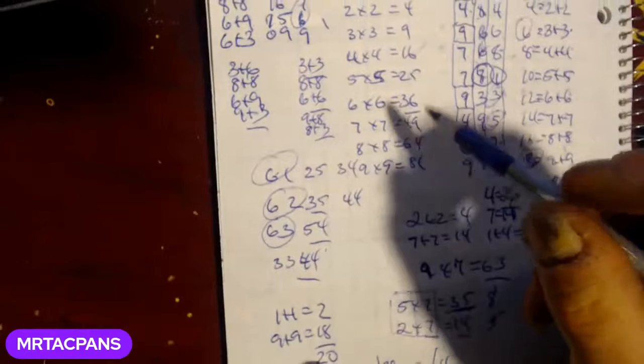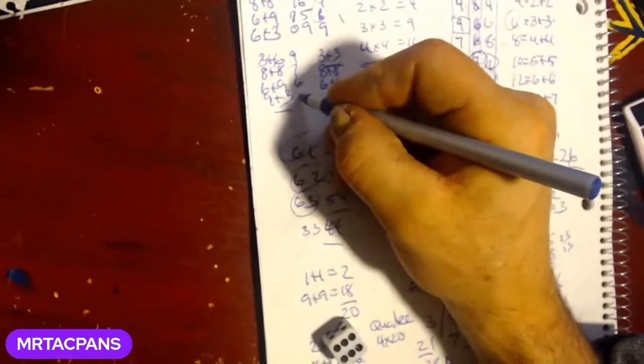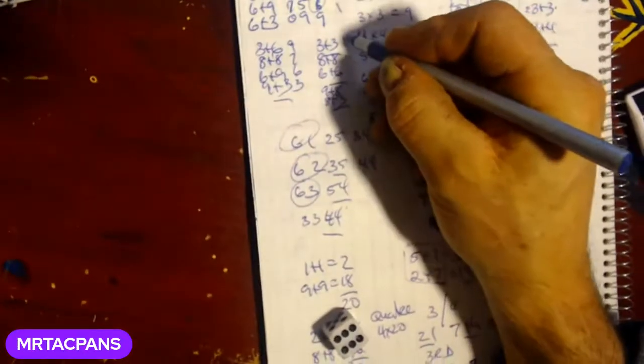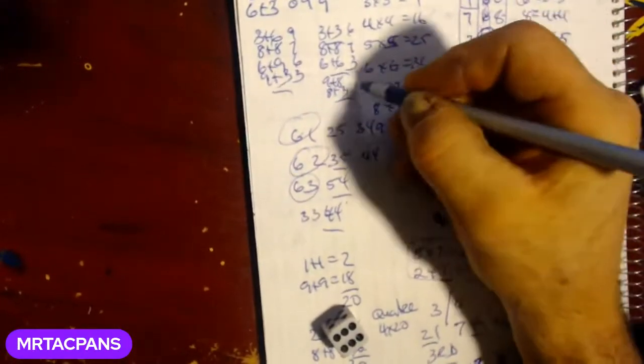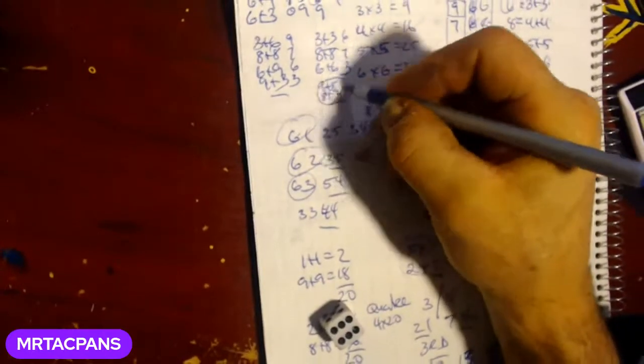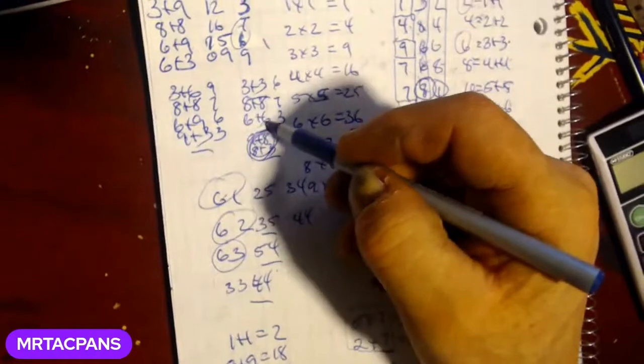I'm just trying to understand what the... So this becomes 9, 7, 6, 3. This becomes 6, 7, 3. And these two didn't have to be done. But if you noticed, they paired themselves up. 3, 3, 8, 8, 6, 6.